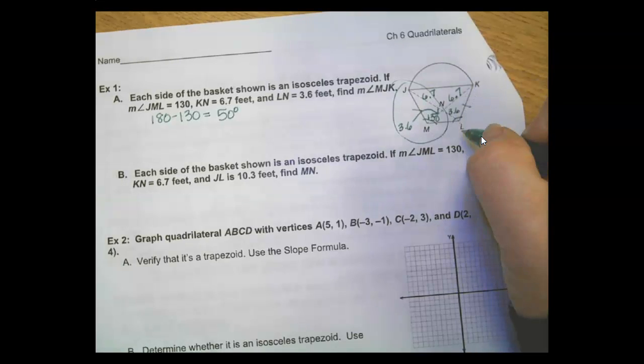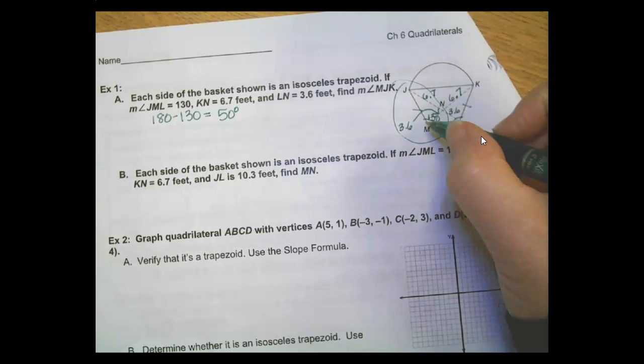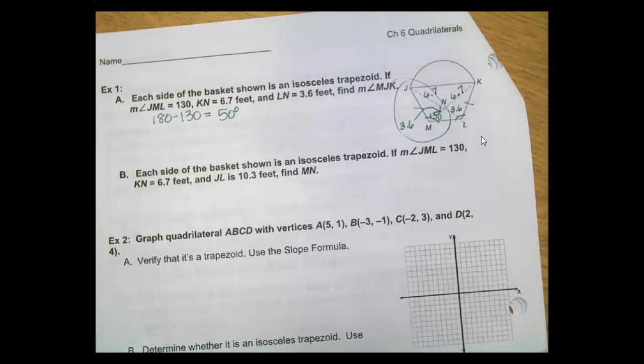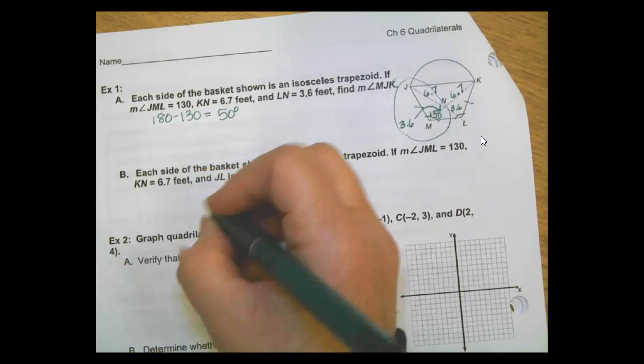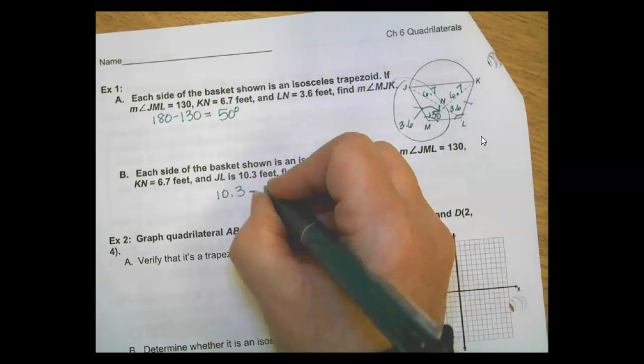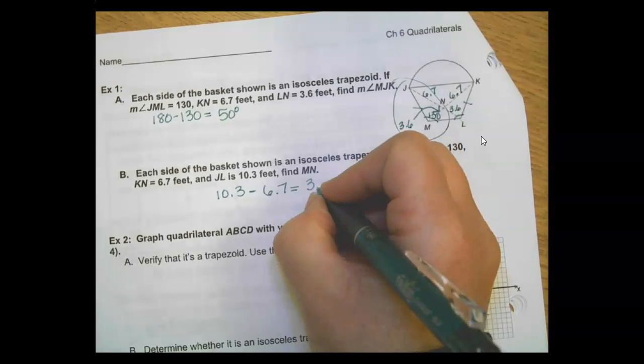So how are we going to find that little M to N? Well, obviously we already said that this is 3.6. But you could say that that whole JL is 10.3, and then you would subtract that 6.7, and you still get the 3.6.